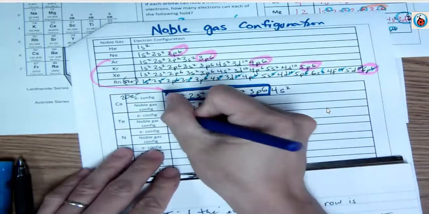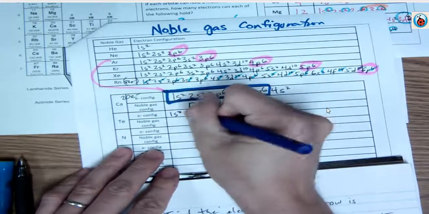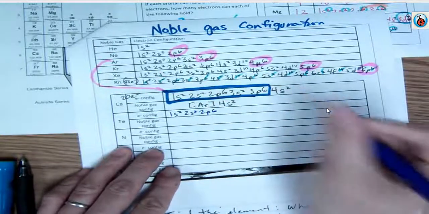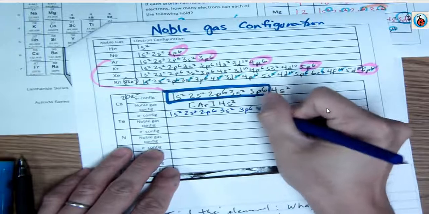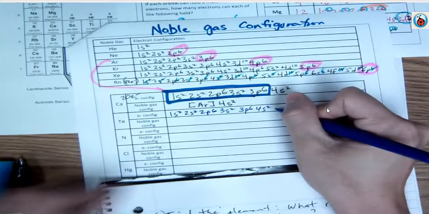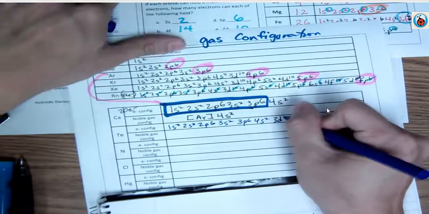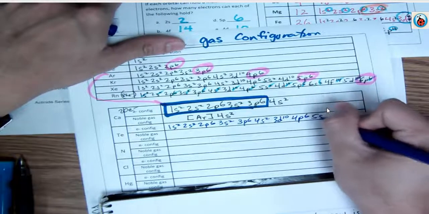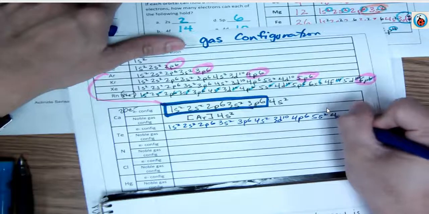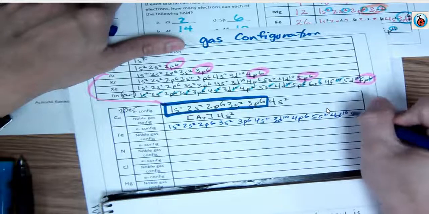All right. So these we still have to practice, and to prove that, here we go. 1s2, 2s2, 2p6, 3s2, 3p6, 4s2. What's after 4s? 3d10, 4p6, 5s2, 4d10, and 5p4.